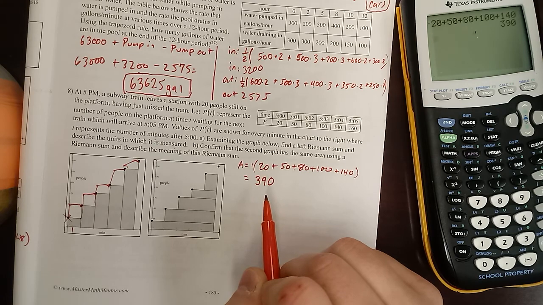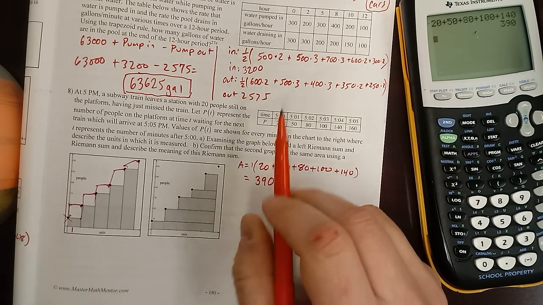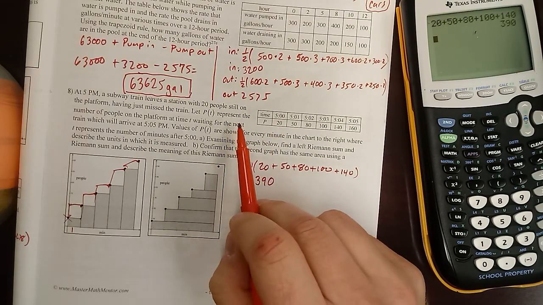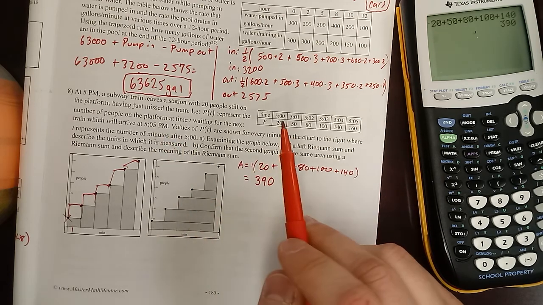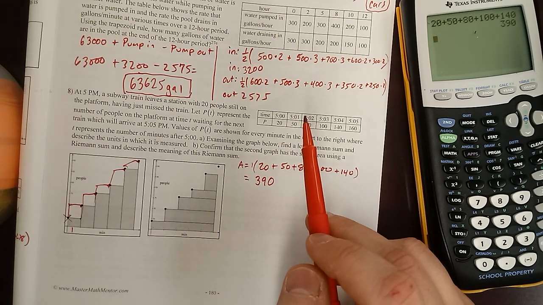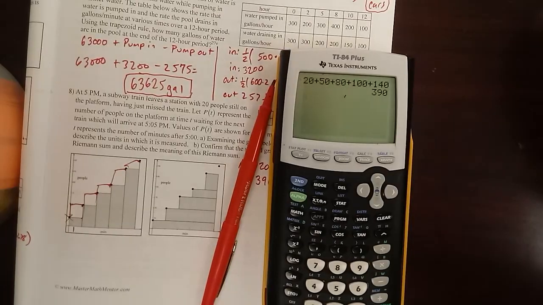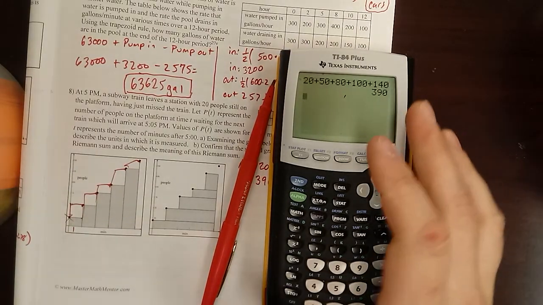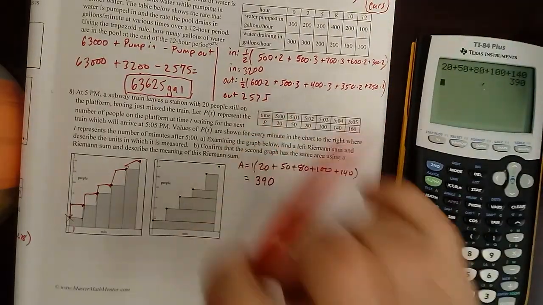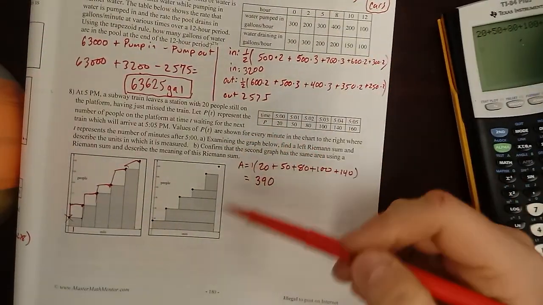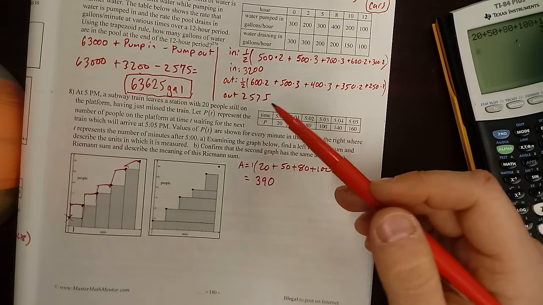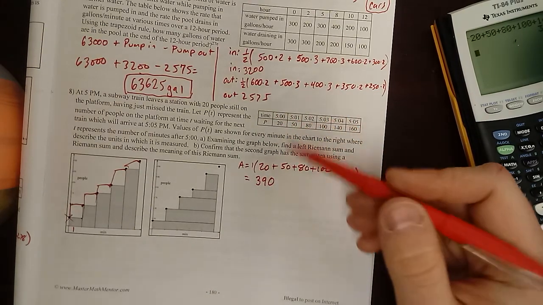So P of t represents the number of people on the platform. So yeah, this represents a strange thing. We can take the integral of this. We started with people, though. What's the integral of people?